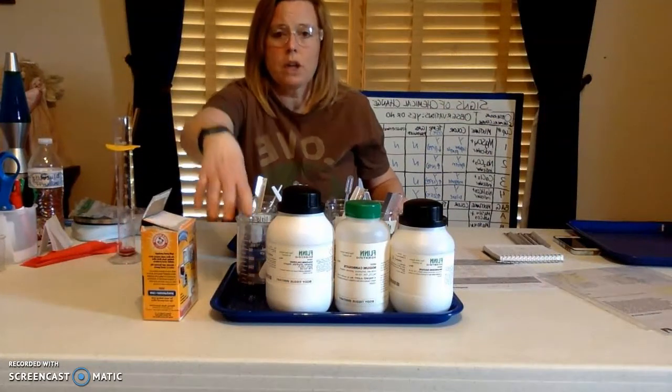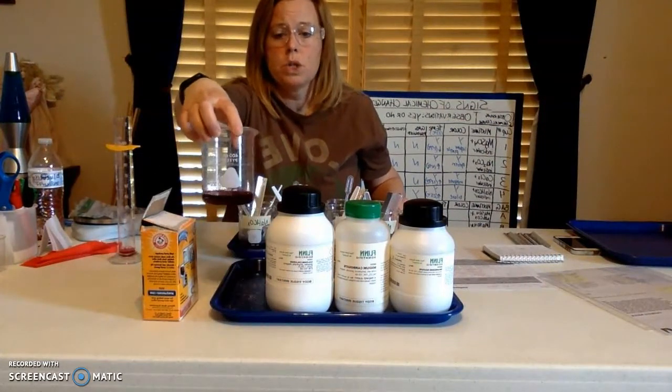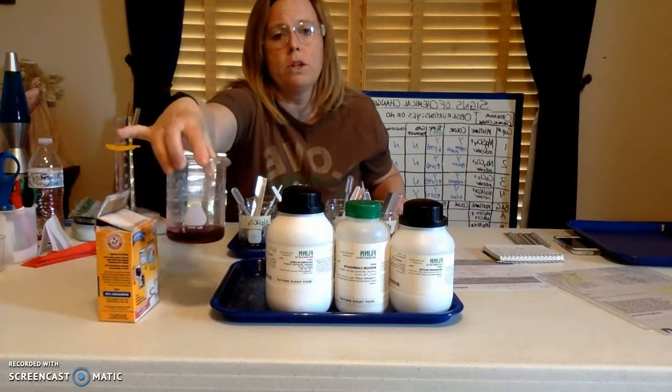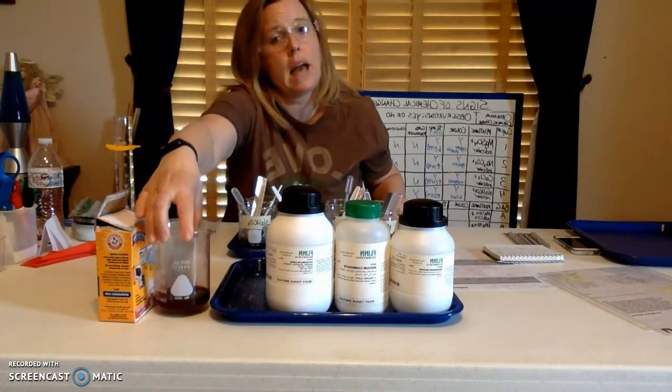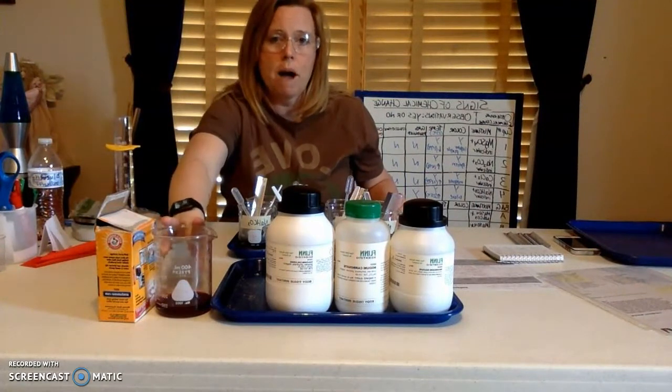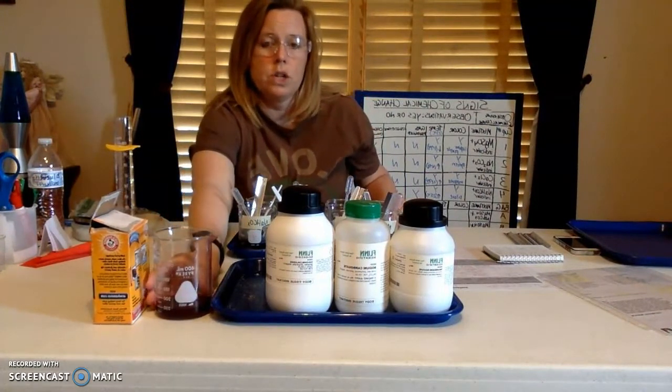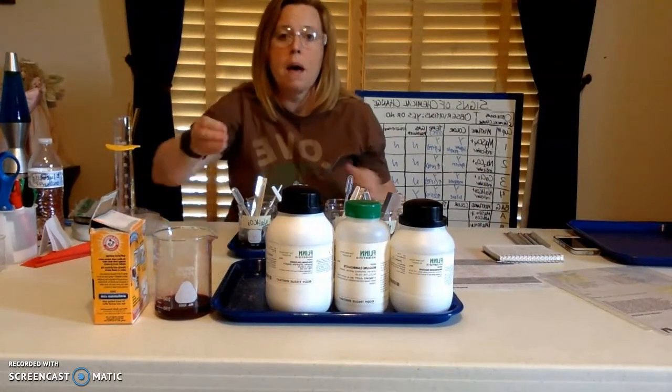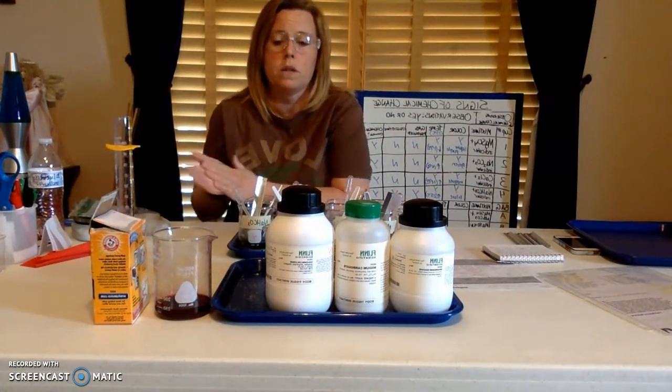To get these reactions, I needed an indicator. So this is supposed to be cabbage juice, but I did not have red cabbage, obviously red cabbage. I did not have red cabbage in my refrigerator, in my kitchen. So I got on the internet and found that blueberries also can be used as an indicator.